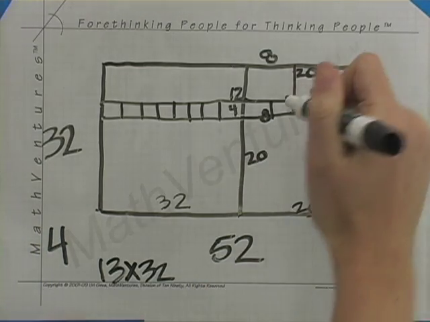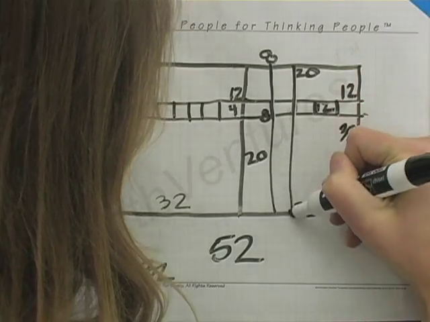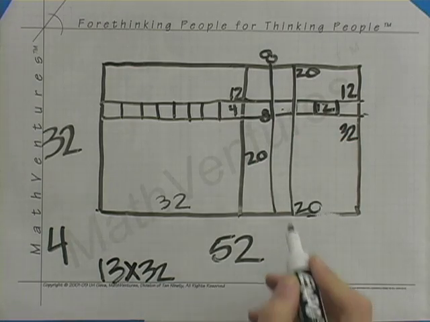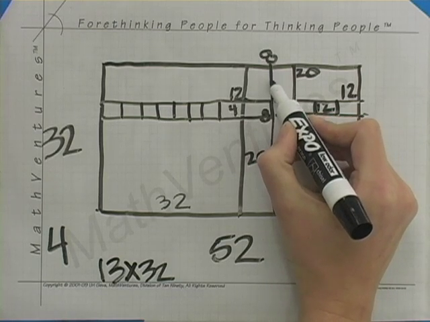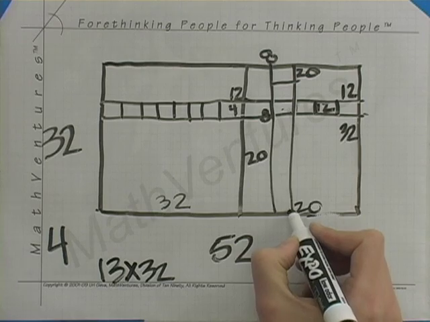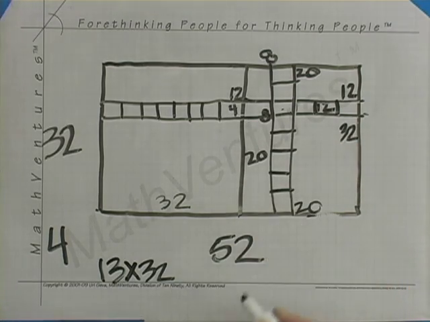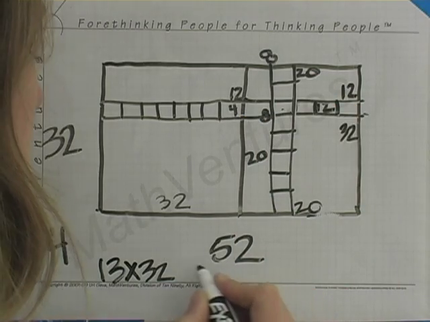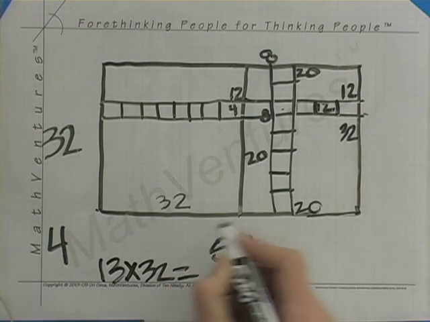Now, let's deal with this edge. How many squares of 4 can we fit evenly there? We've got 1 inside this 4 by 8 rectangle. Inside this edge, which is 8, we can fit 2. And this edge, which is 20, can fit 5. 5 plus 1 plus 2 is 8, which is what we'll multiply by the size of this original edge, 52.